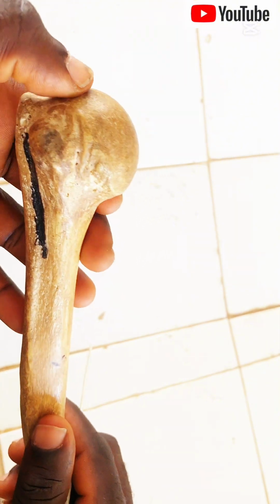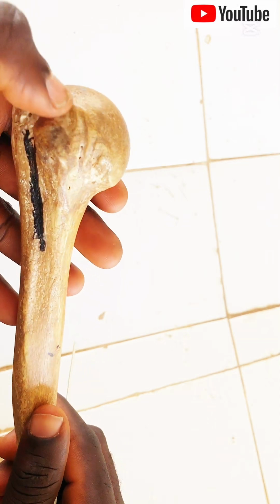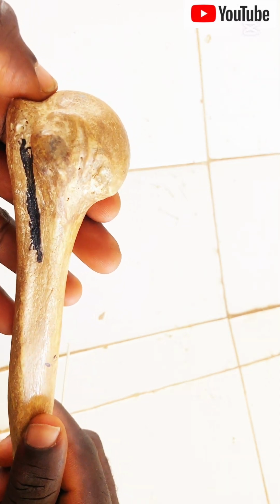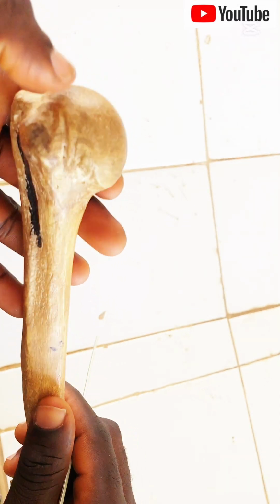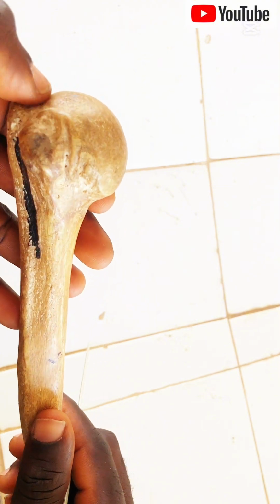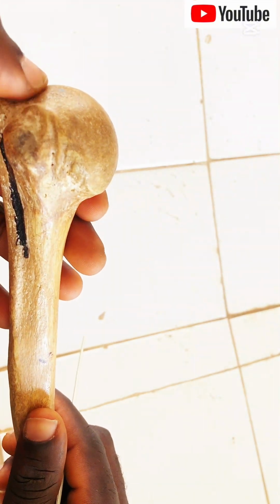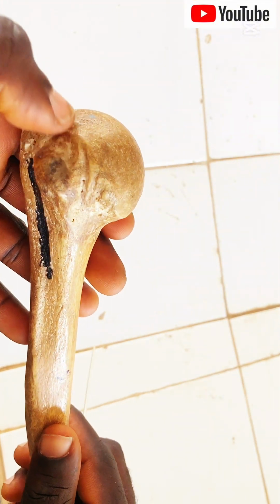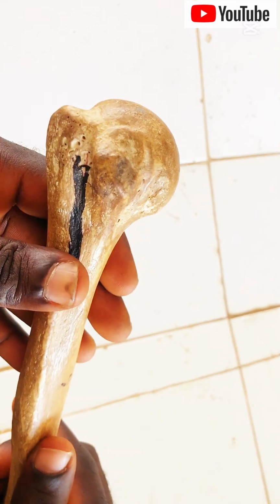This head of the humerus is covered by a hyaline articular cartilage, which is thicker at the center, but becomes thinner on the peripheral aspects.